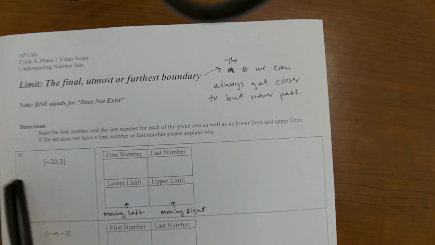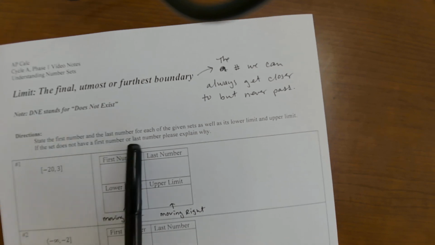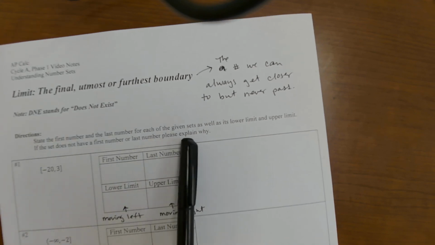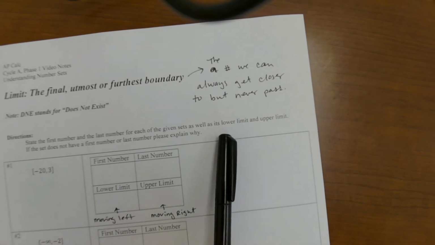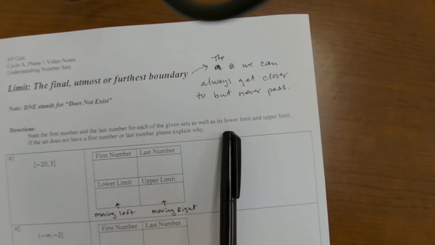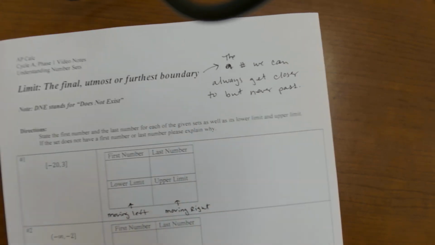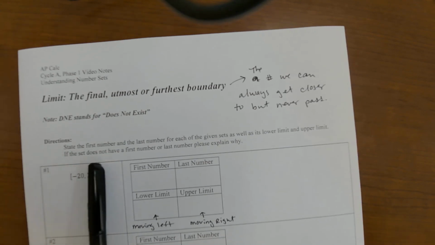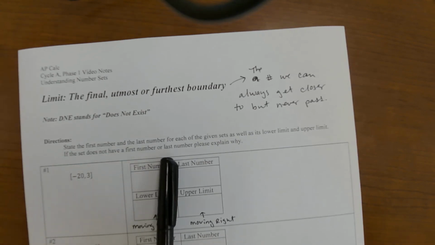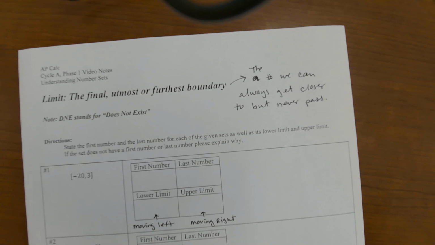So the directions state the first number and the last number for each of the given sets, as well as the set's lower limit and upper limit. If the set does not have a first number or last number, please explain why.